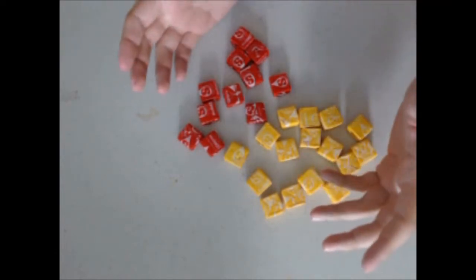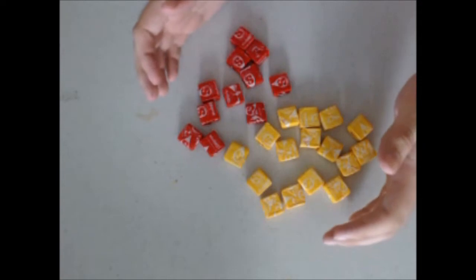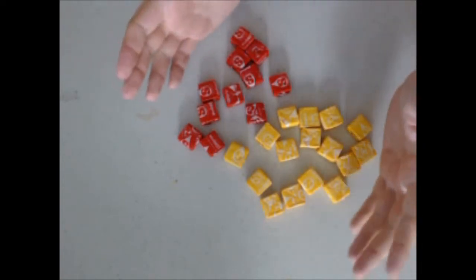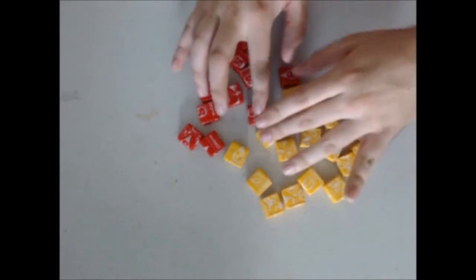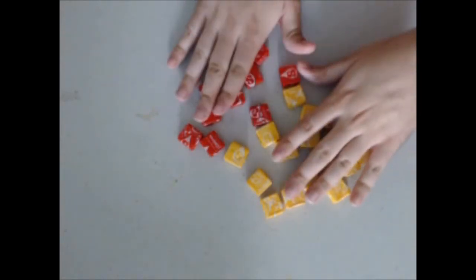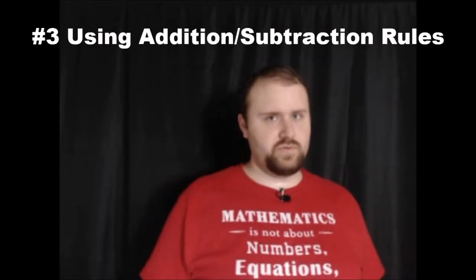And even if I had that many starbursts, it would be really impractical to use this method for something like that. However, for small numbers, it's a really nice method to help illustrate some of the cancellation that happens when you add positive and negative numbers together. So that's very useful. Method number 3, using addition and subtraction rules.